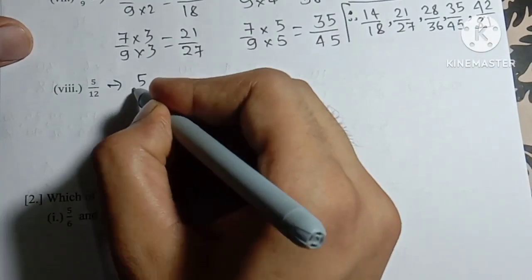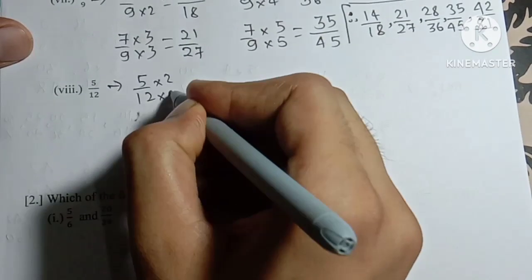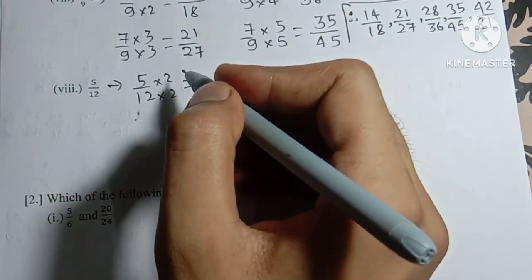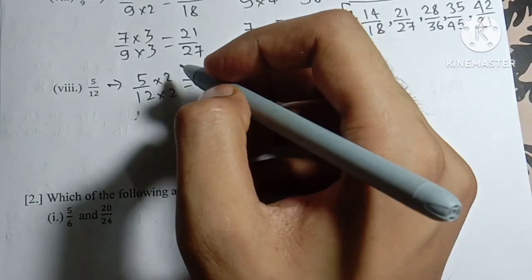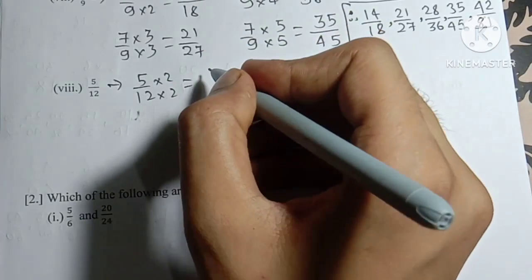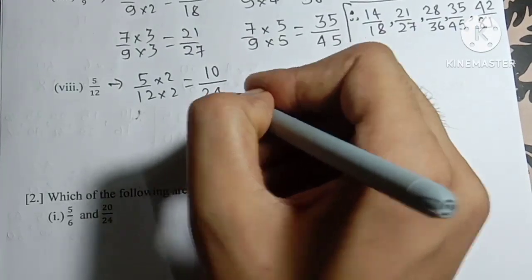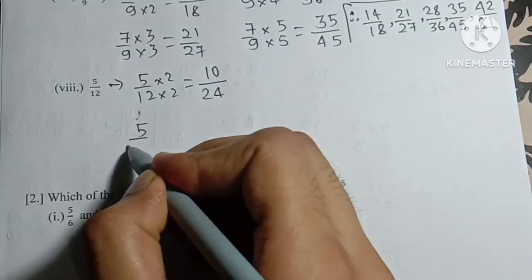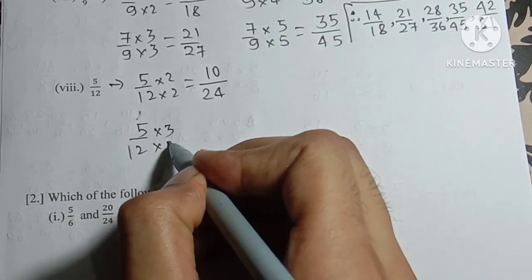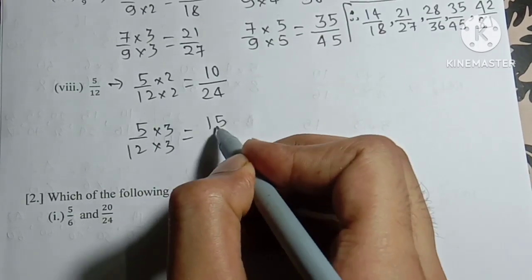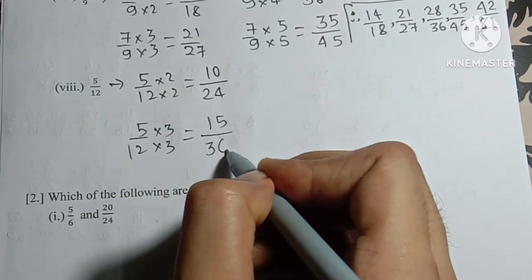Next, 5 by 12. Again, we have to do the same procedure. I will multiply up and down, that is numerator and denominator, by which number? 2. So on doing so, we will get 10 upon 24. Next, we will multiply by 3. On doing so, we will get 15 upon 36.